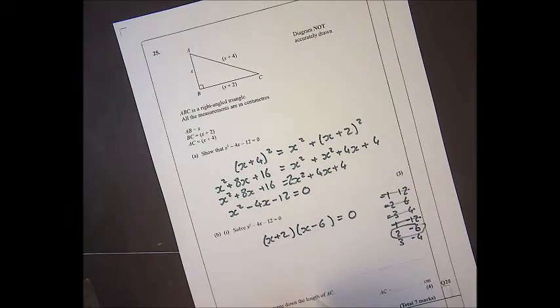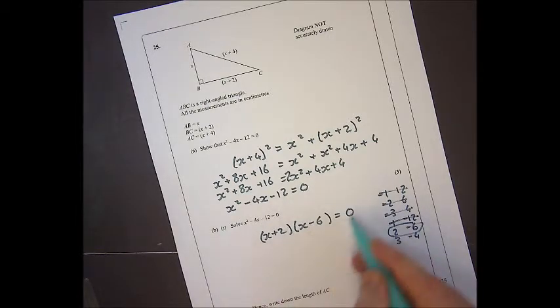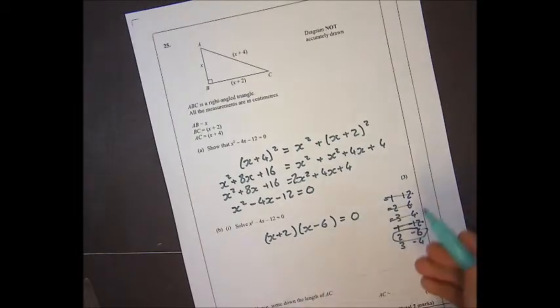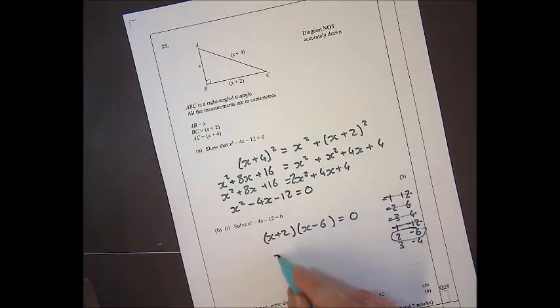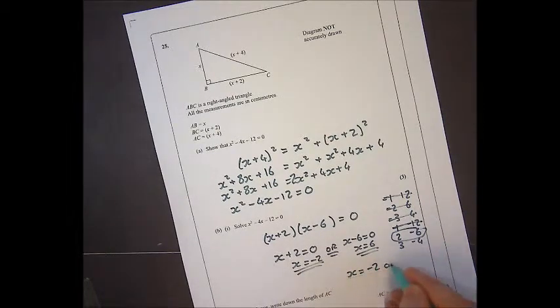Now, in order to make these two lengths multiplied to give 0, one of these must equal 0. 0 times something is 0. So either this bracket can be 0, in which case x is negative 2, or the second bracket can be 0, in which case x is 6. So x is negative 2 or 6.